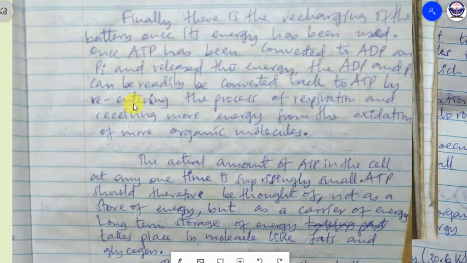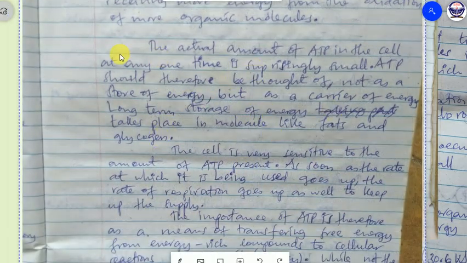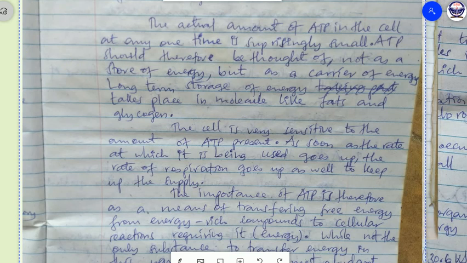So the ADP and the phosphate can be converted back to ATP by re-entering the process of respiration and receiving more energy from oxidation of more organic molecules. So that is what we can categorize as recharging of ATP. Recharging of ATP is how ATP can acquire energy from mitochondria and can be formed again. I mean ADP in the presence of inorganic phosphate can acquire energy from mitochondria and reform ATP again.